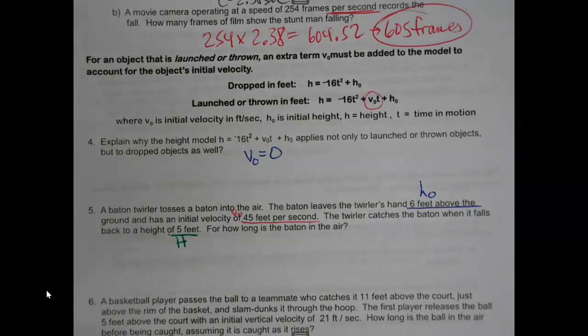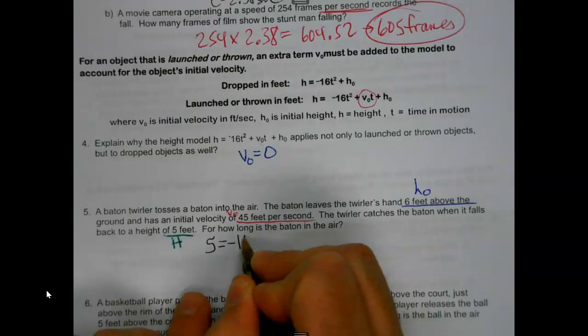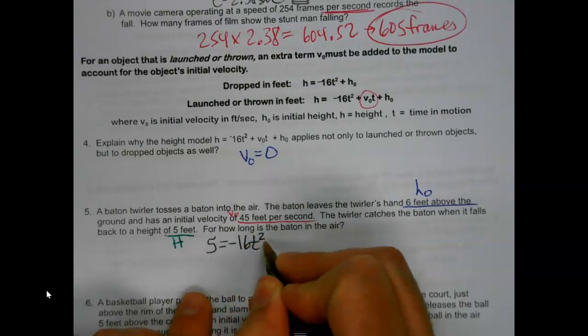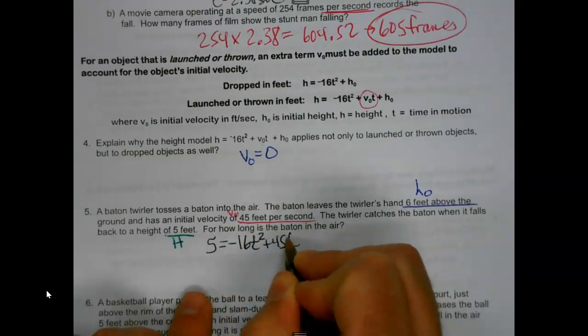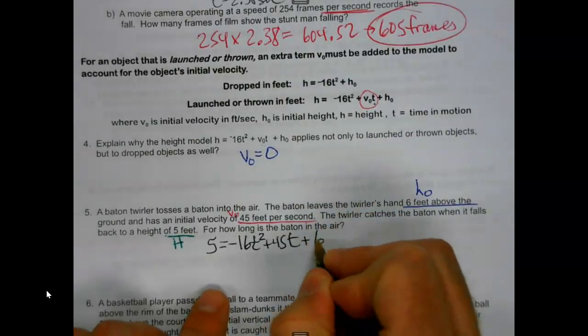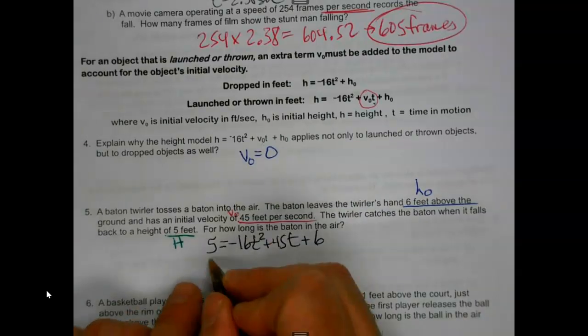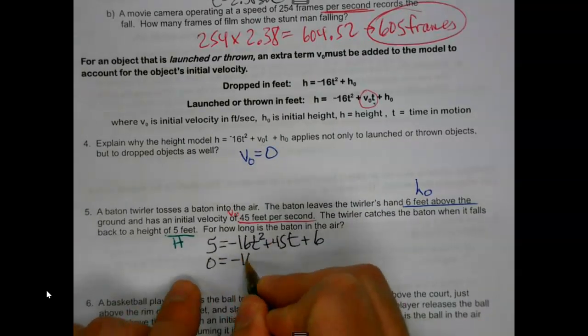So if you think about a picture, it goes up, and then it comes back down to where you were. You're still looking for the 0. So 5 equals negative 16t squared plus 45t. Don't lose the t. There is a t there with your V sub O. Plus 6. Still got to have this equal 0, no matter what route you're going to go here.